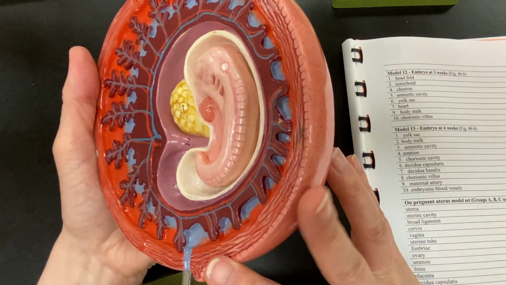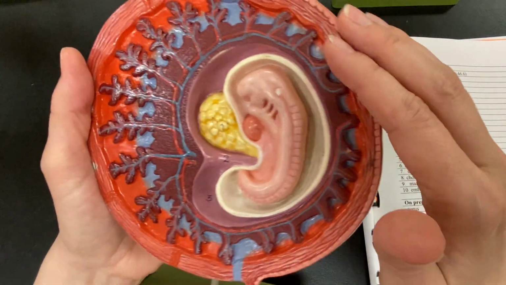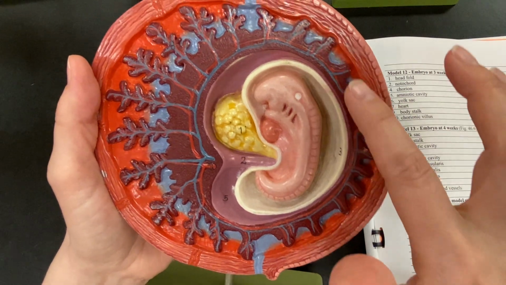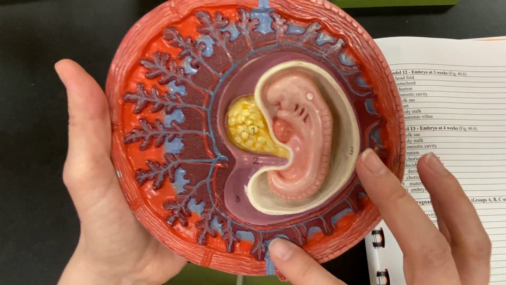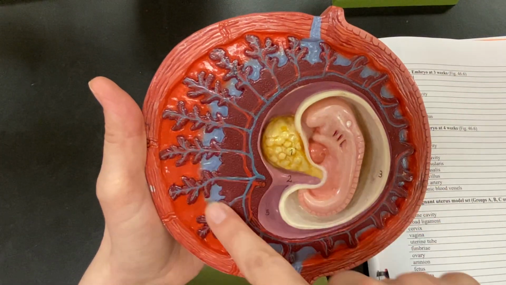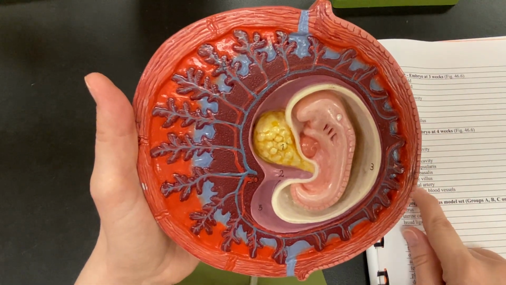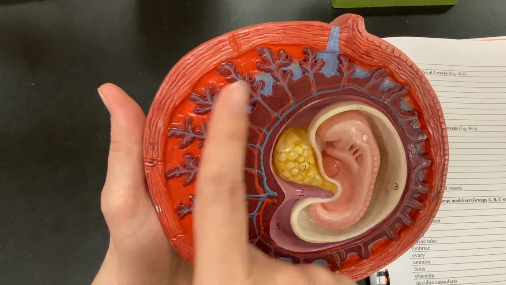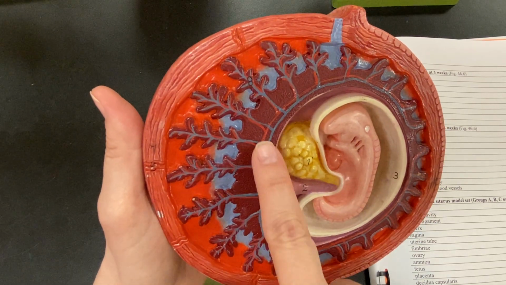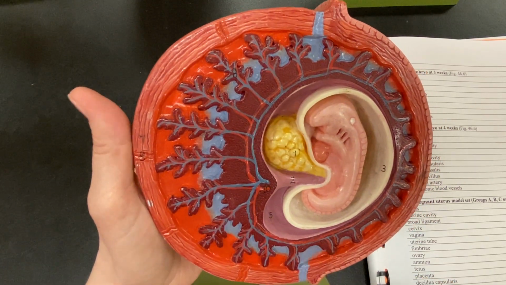In the decidua capsularis, there's less blood supply. The chorionic villi are kind of degenerating, and the placenta will develop where the blood supply is. We've got a maternal artery, maternal vein, and then here we have embryonic blood vessels.